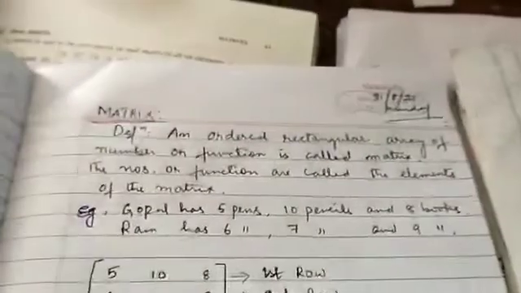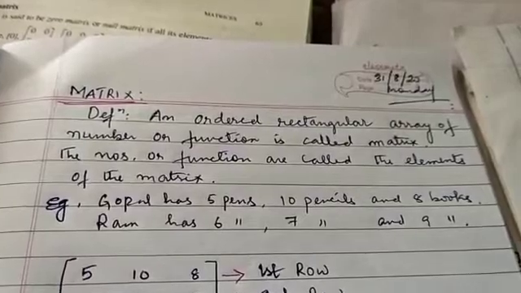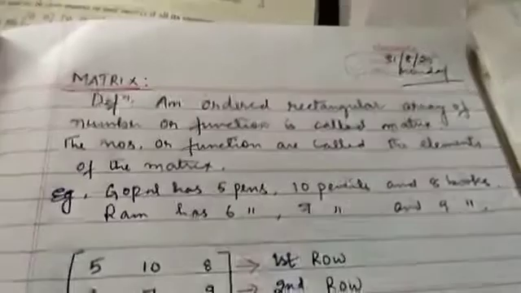Good morning, students. Today we'll start with Chapter 3, Matrices, and this chapter is your mark-scoring chapter. So we'll first go with the definition.